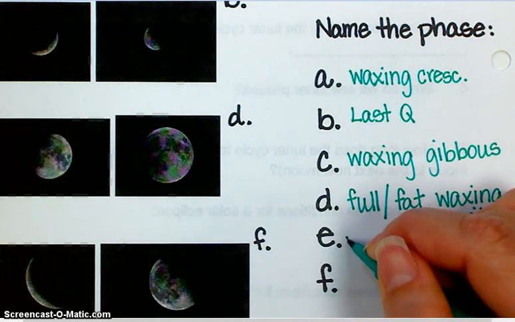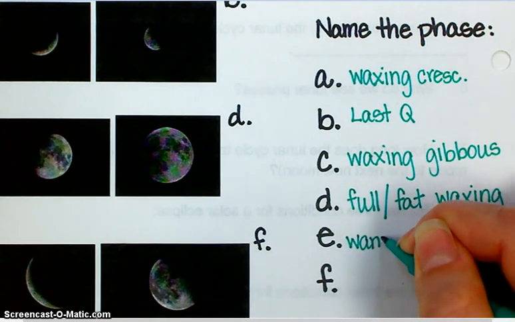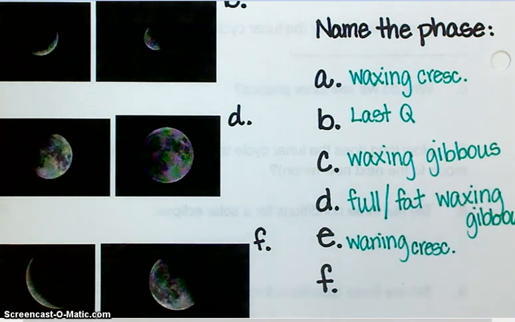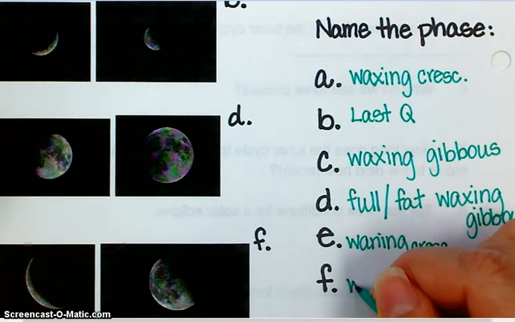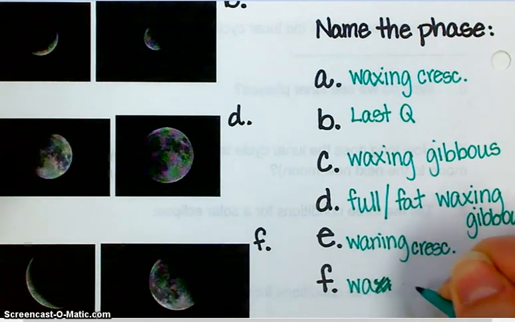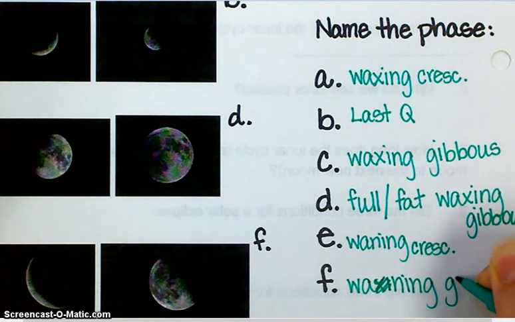Waning crescent. And what is F? It's just barely fatter than a last quarter. Waning gibbous. It's a waning gibbous. There you go. Oh, and I'm writing waxing when I should be writing waning. Okay, it's waning gibbous.